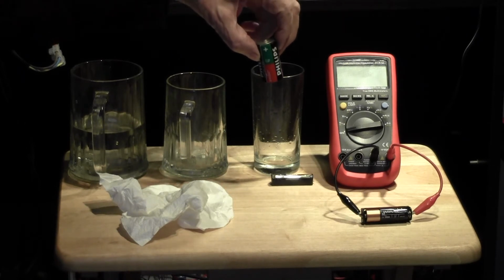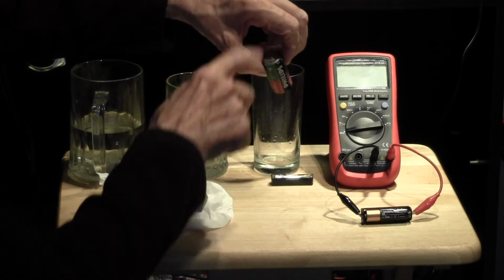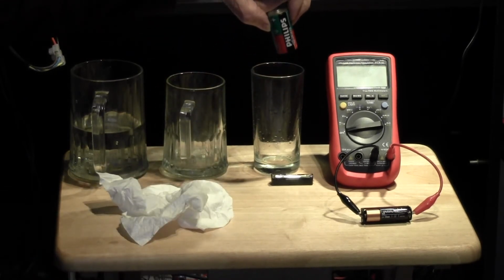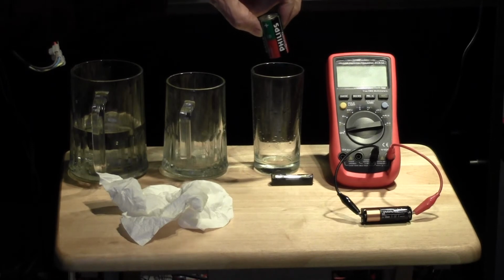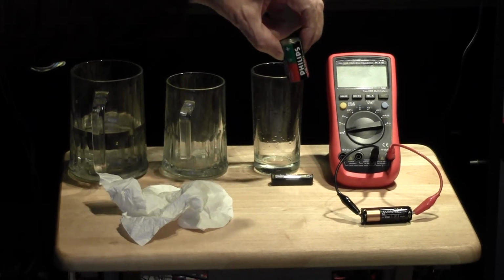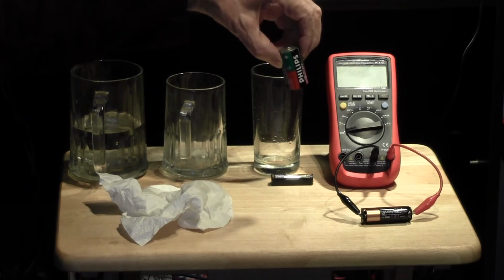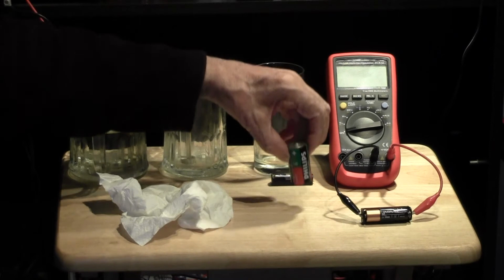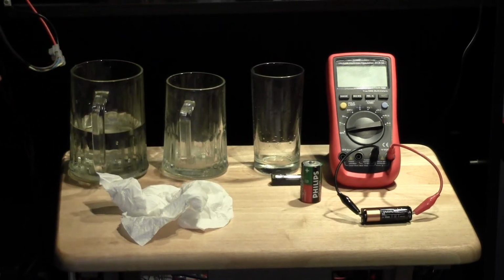We put the carbon core into the acid, and then the tendency is for the acid to react with the metal of the container and for the resulting energy to try to reach equilibrium. It cannot reach equilibrium because the carbon core is isolated from the metal jacket.